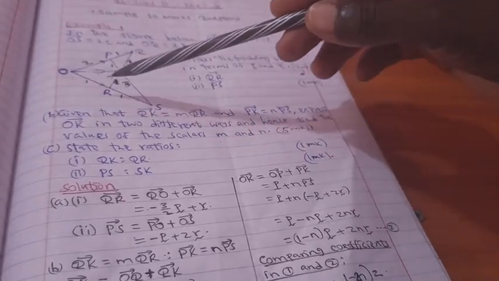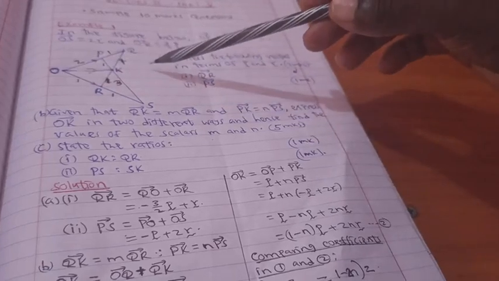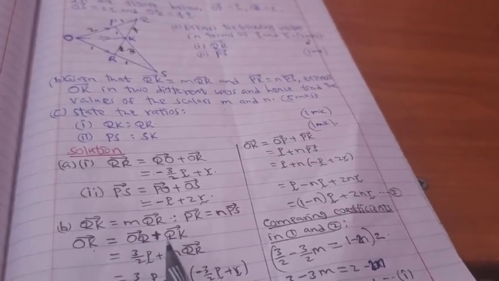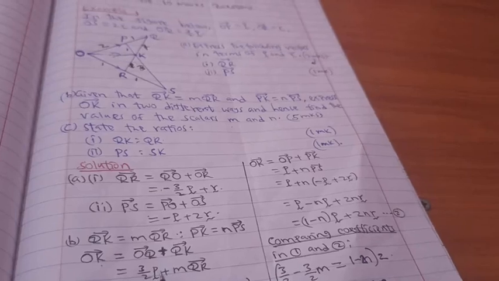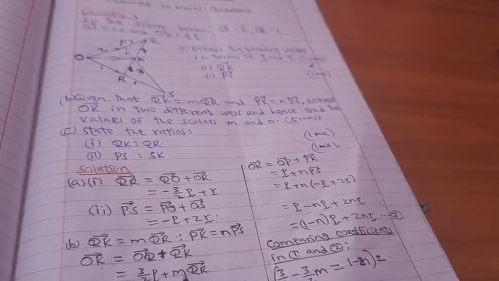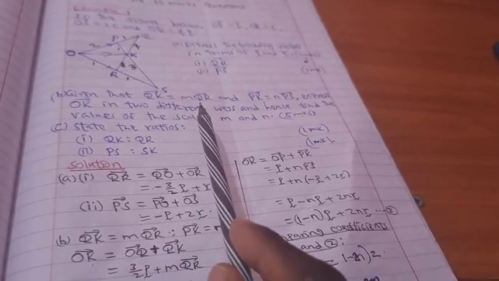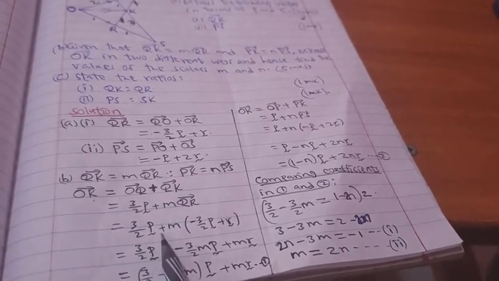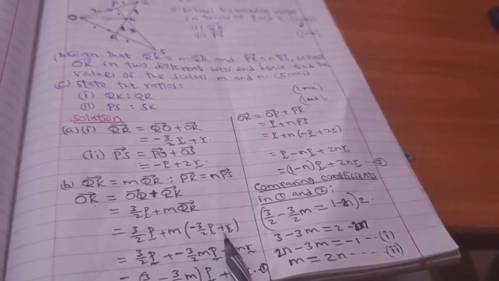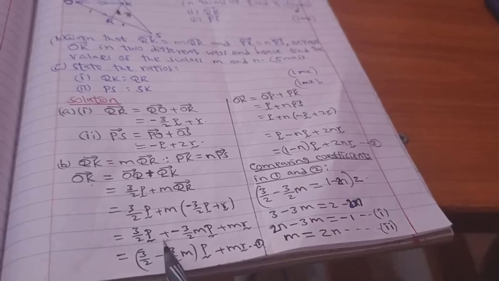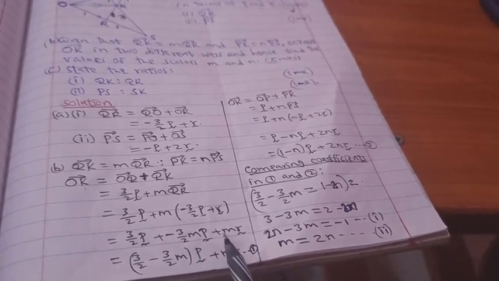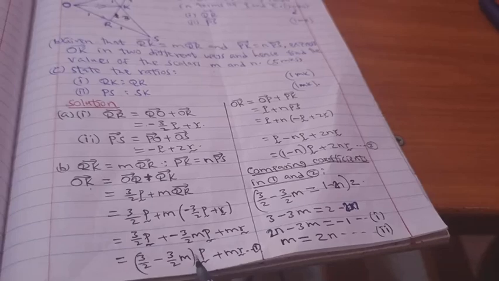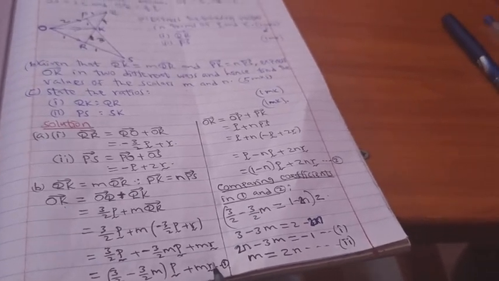Now, from O to K through QK, we have to move OQ plus QK. That is OK equals OQ plus QK. OQ is 3 over 2 P, and for QK we now use M QR, the one which has been given in this equation. But QR is already obtained in part A. That we just substitute here. So that 3 over 2 P plus M times negative 3 over 2 P plus R. Open the bracket, we get 3 over 2 P plus negative 3 over 2 MP plus MR. The vector P is common. There we have 3 over 2 minus 3 over 2 M, vector P, plus MR. That's one way of expressing OK.